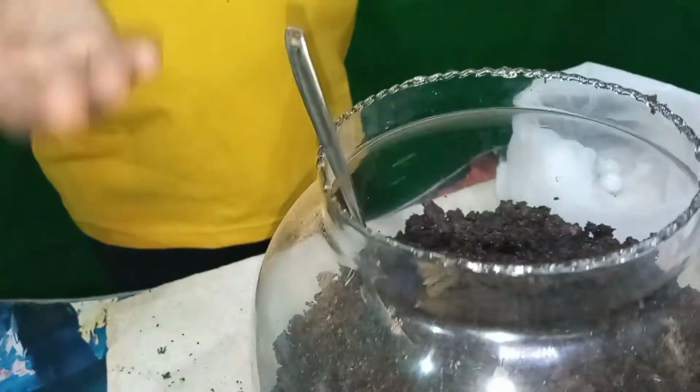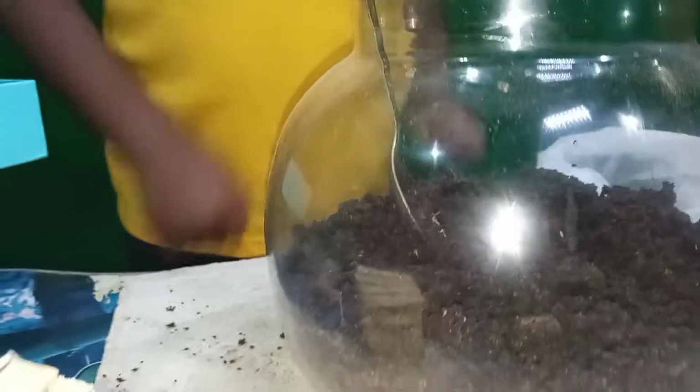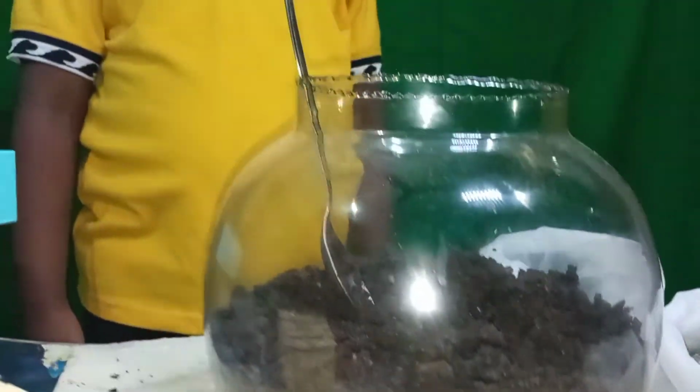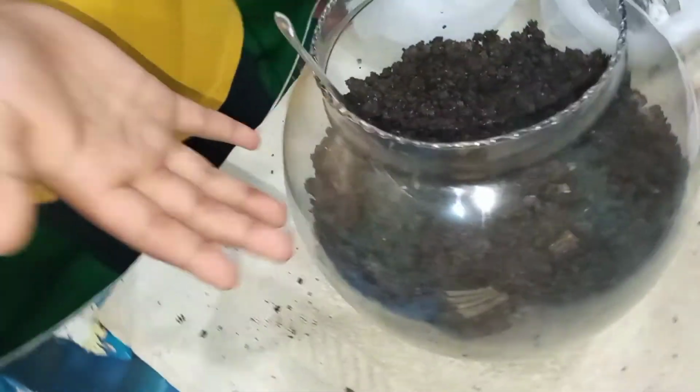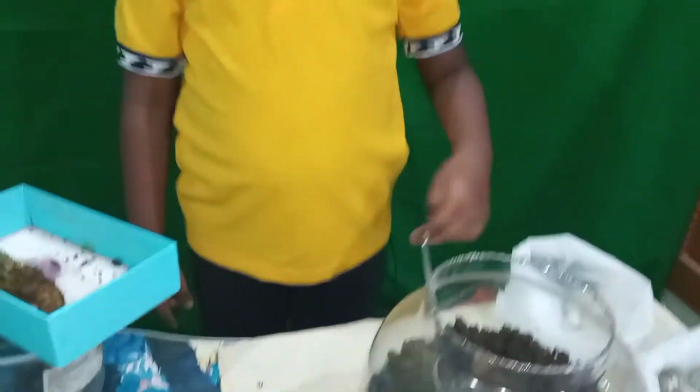So, our terrarium is complete. Now we will design the terrarium. Now we have prepared the terrarium. Now we will design at the top. We will design with the help of white stones, the house and the pink stones, etc.